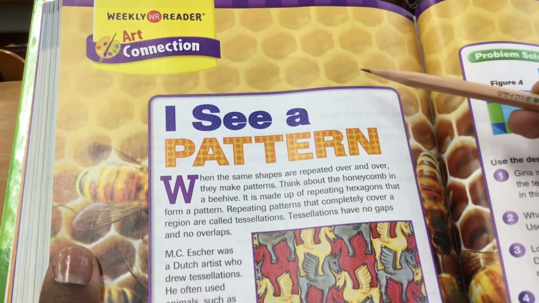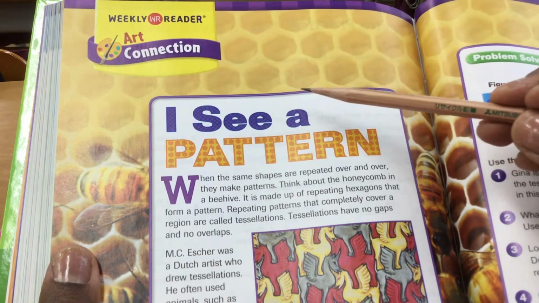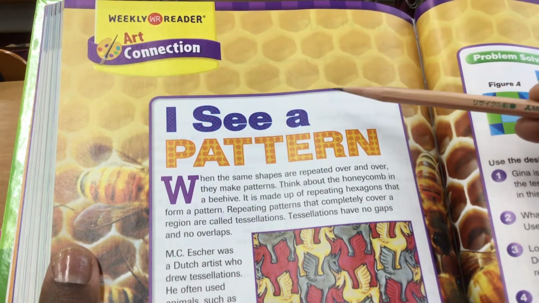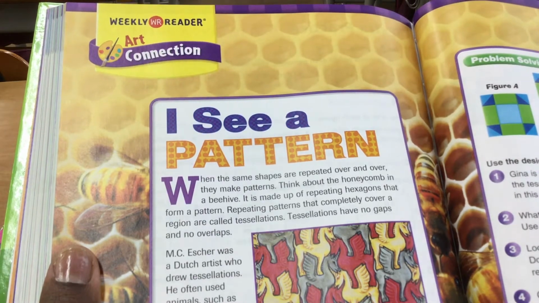As you can see here in the honeycomb, these are the hexagonal shapes here. And they are all next to each other. There are no gaps or overlaps. Okay?